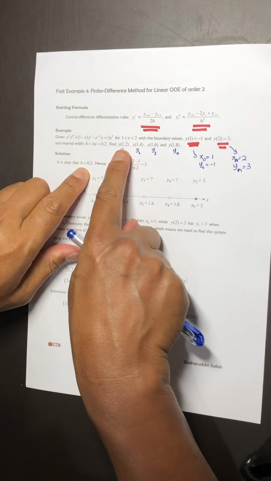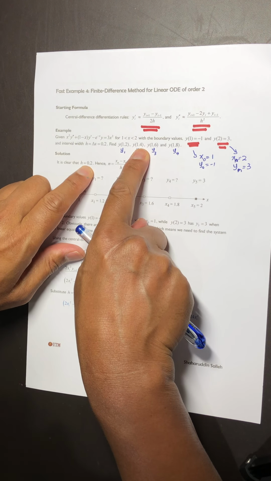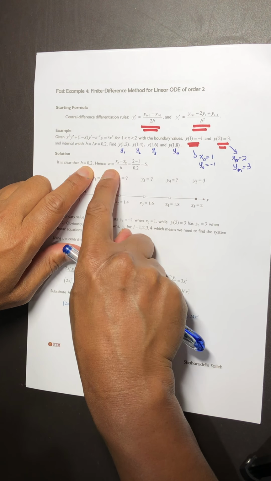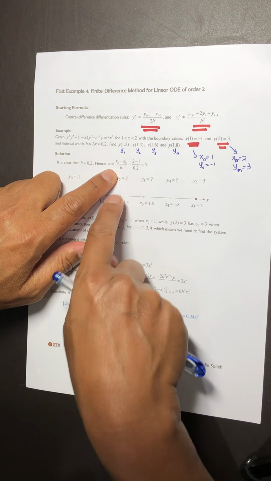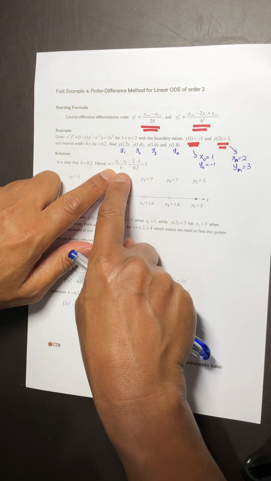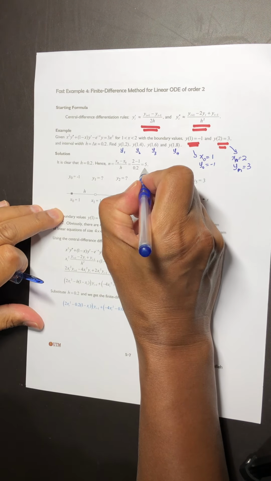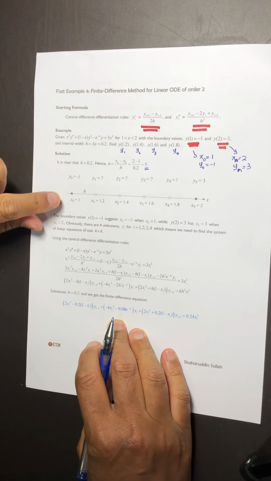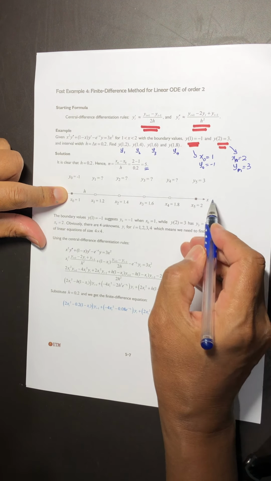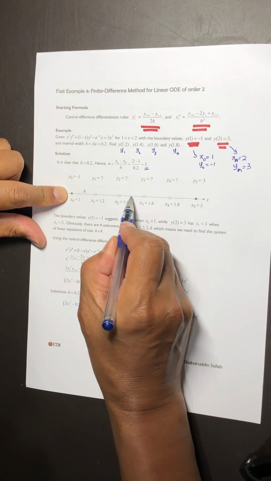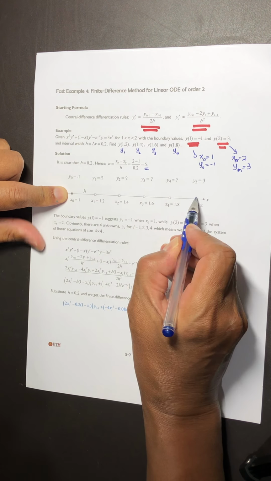h is the difference between the x values. In this case, it's 0.2, while n is xn minus x0 over h. So we have 5. So n is 5. The number of intervals is 5. So with that, we can draw the diagram. This is the one that we get. 5 intervals: 1, 2, 3, 4, 5.